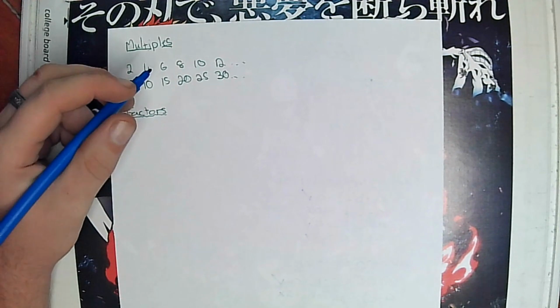Factors might be difficult to understand at first, but they are really simple. I like to explain this using a factor tree. Say we have the value 10.